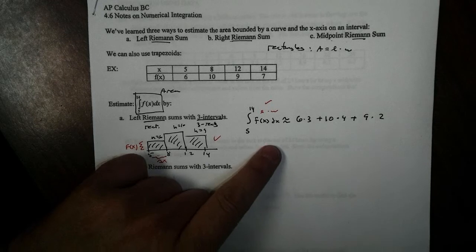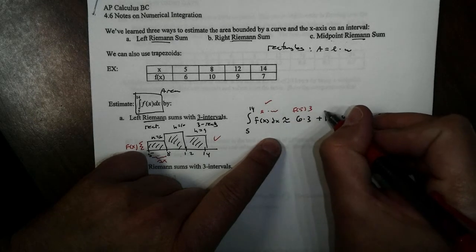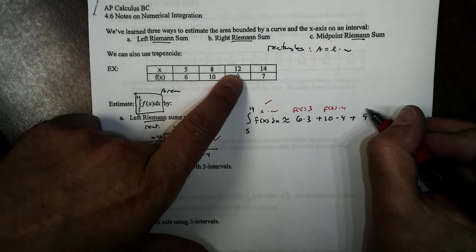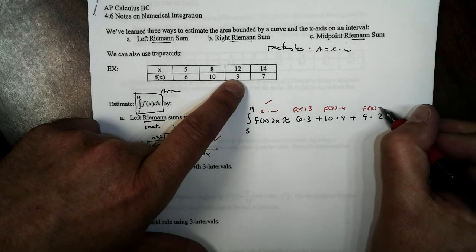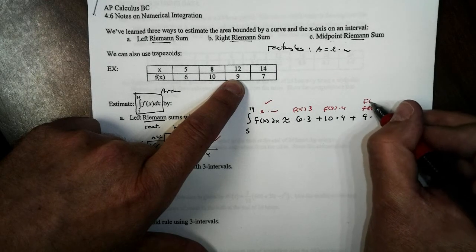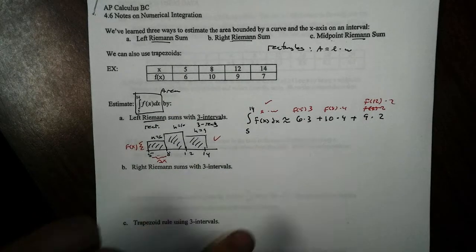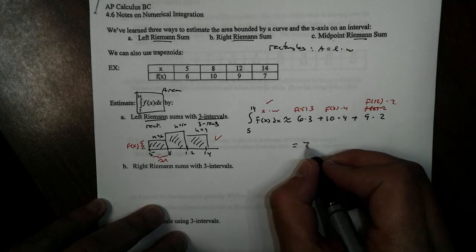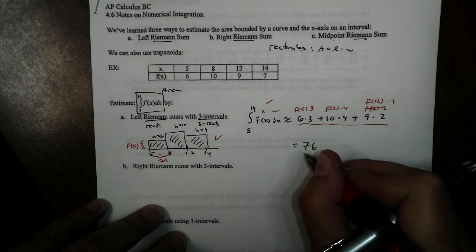Remember, this is basically f of 5 times 3, f of 8 times 4, and f of 12 times 2. Our rectangles. And if we simplify all this, we would get 76. Now you can leave your answer like this, or you can leave it like that. Either way is fine.